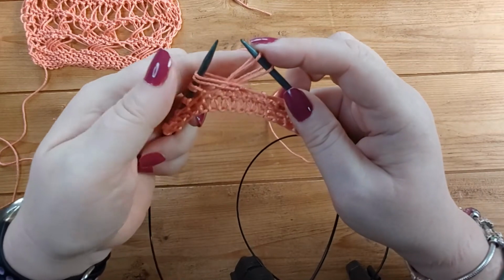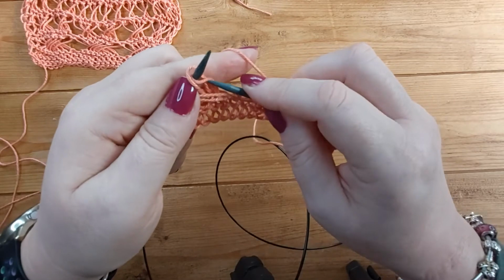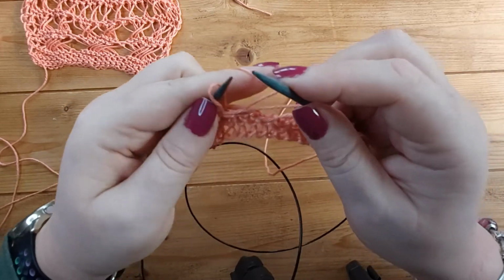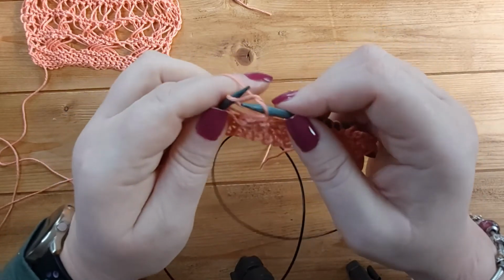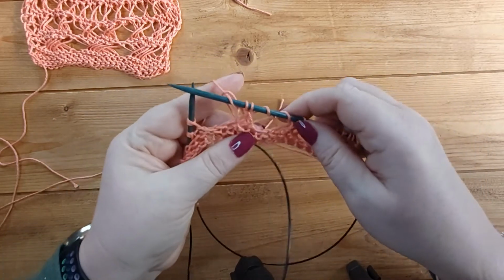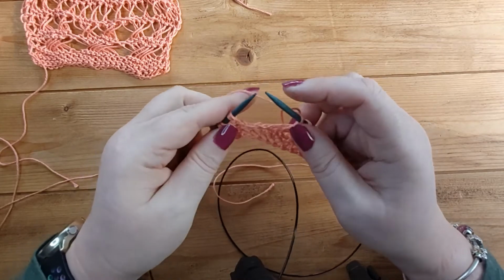Okay, and then I'm going to slip those 2 stitches back to the left hand needle, and then I'm going to knit them in the crossed order. So I'm really knitting stitch 3, 4, 1, 2, and that's the 4 stitch cross. So let's do that one more time.